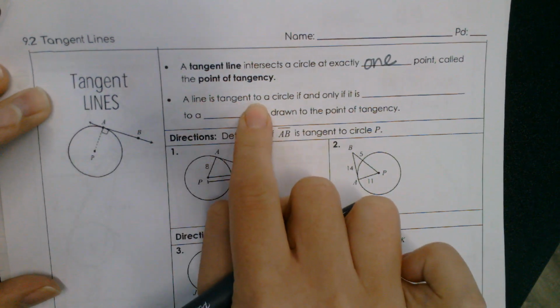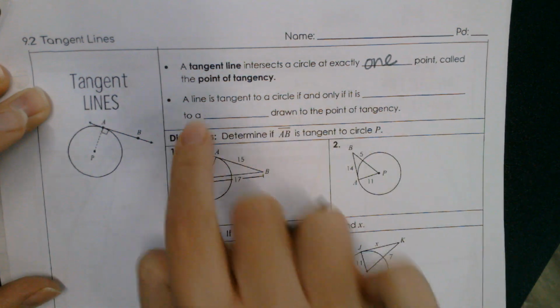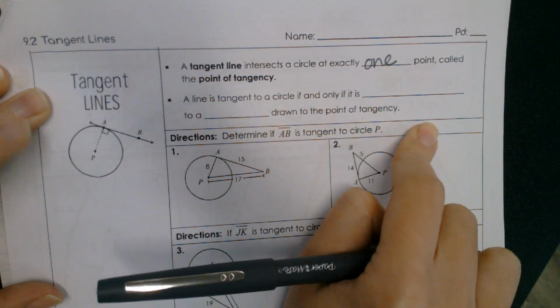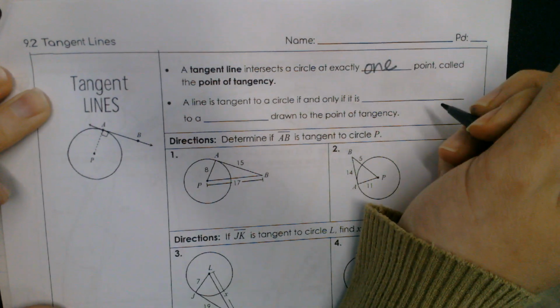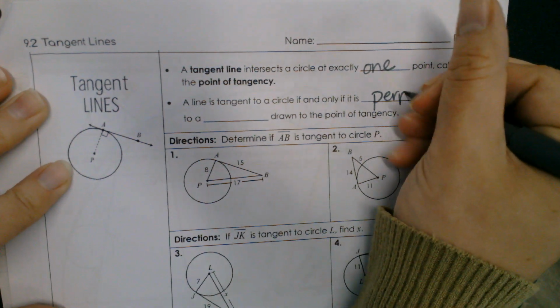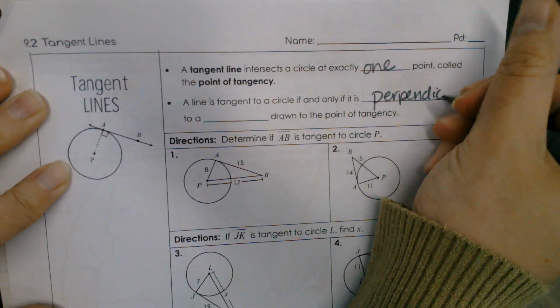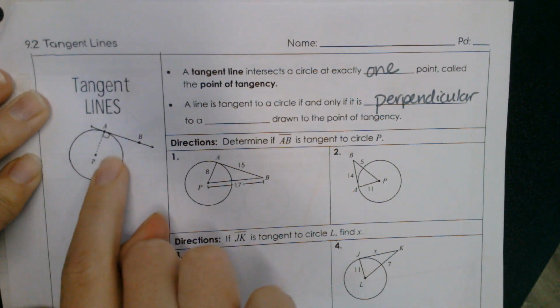A line is tangent to a circle if and only if it is blank to a blank drawn to the point of tangency. Gracie said it is a right angle, so that means it is, starts with a P, perpendicular to the blank. What is that segment?